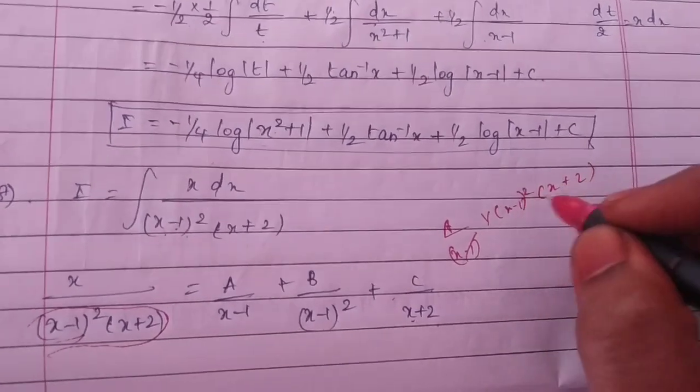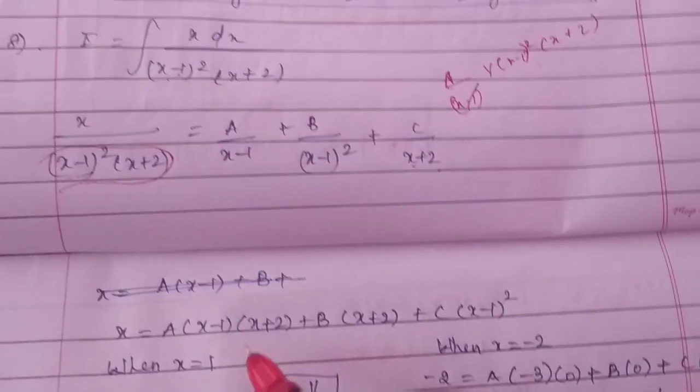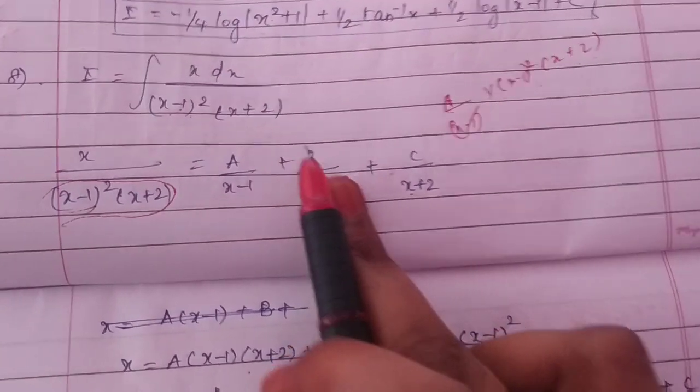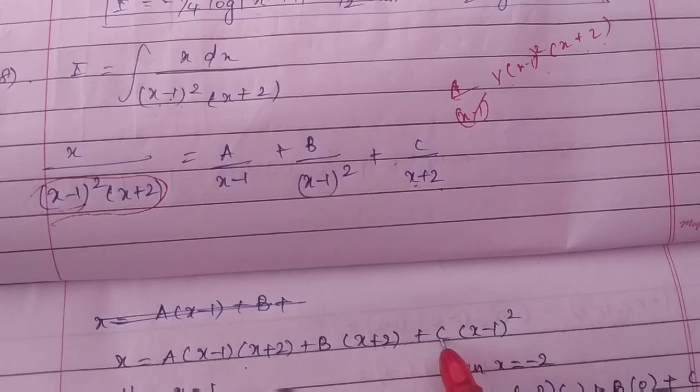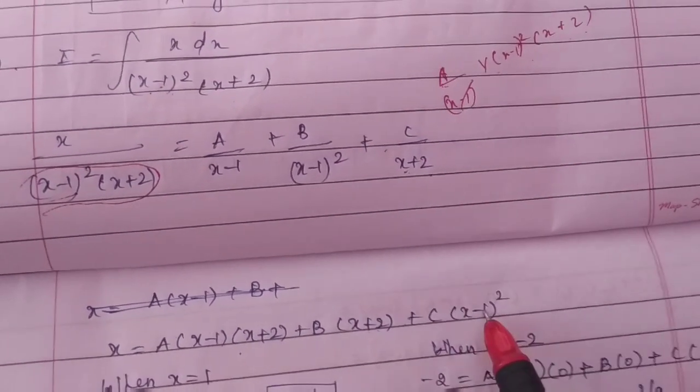Therefore, this x minus 1 will get cancelled. Therefore, what will you get? A into (x minus 1) into (x plus 2). That's what I have written here. For this, (x minus 1) the whole square will get cancelled, so you will get x plus 2. So, B into (x plus 2) plus C into (x minus 1) the whole square. Since x plus 2 will get cancelled, you will get (x minus 1) the whole square.